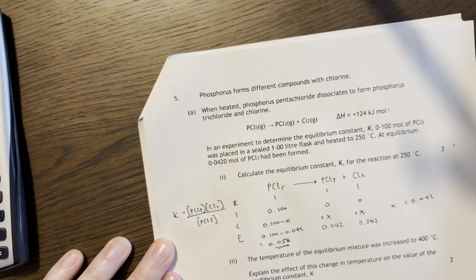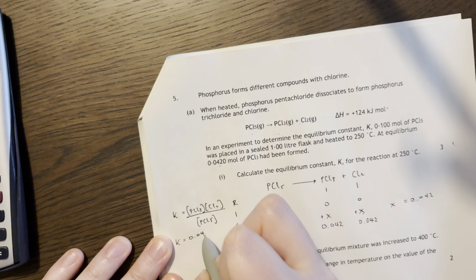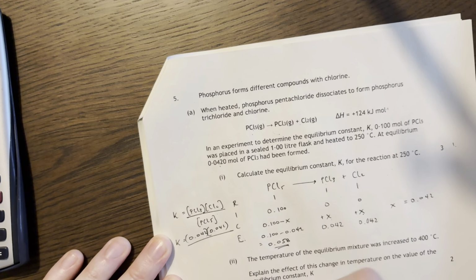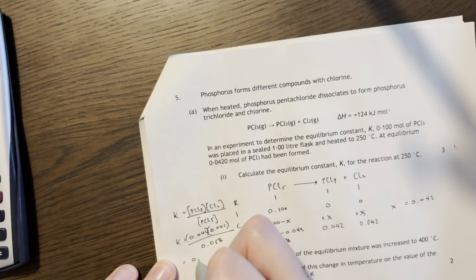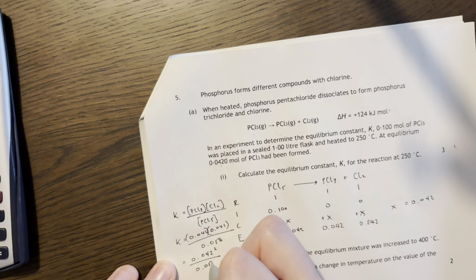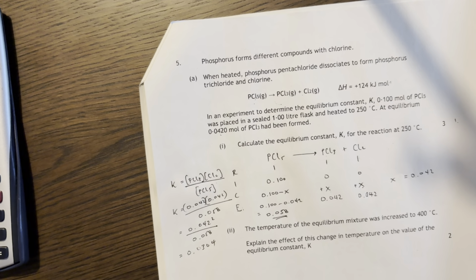So if we work this through and substitute the values that I've just found for the number of moles at equilibrium, it's going to be 0.042 times 0.042 divided by the number I've just found, 0.058. Now I can gather like terms and simplify this down a little bit. On the top, because those numbers are the same and they are a product, 0.042 squared divided by 0.058. And when you work that through, the number you should generate is 0.0304, written beautifully at the side there.